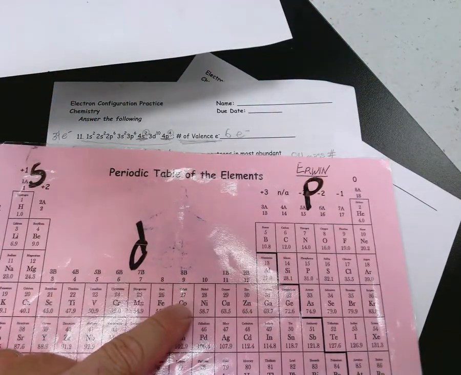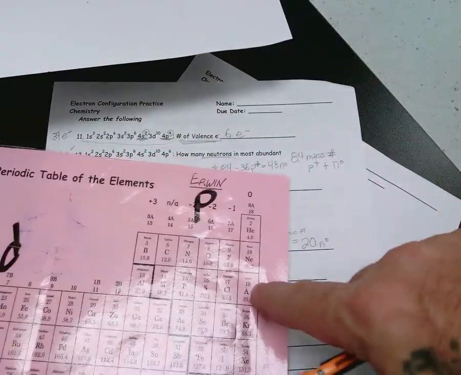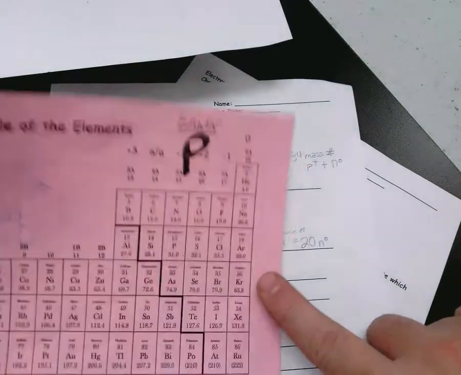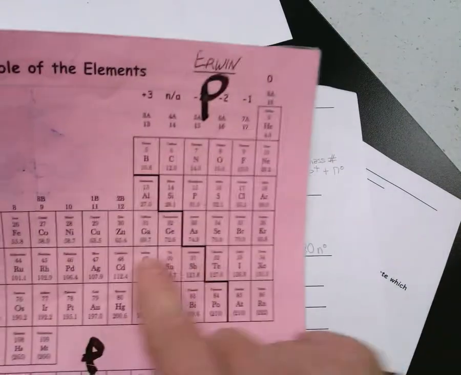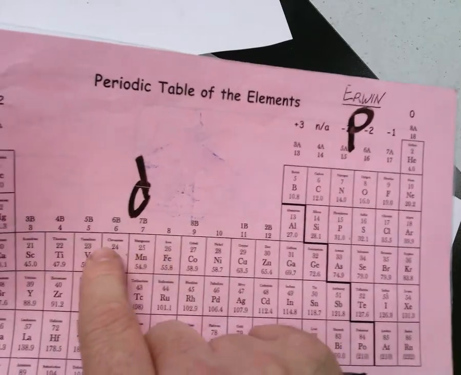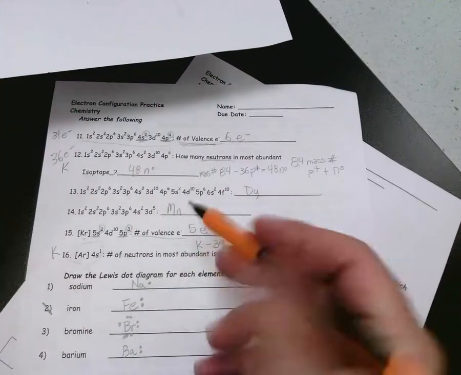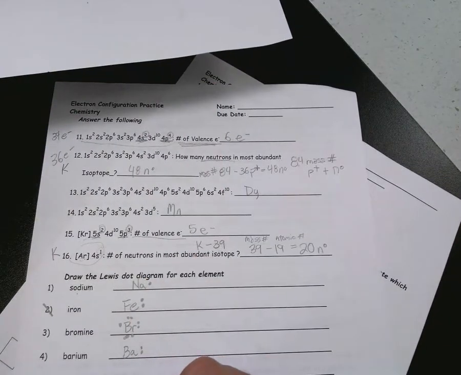So 27, and 26, 25, 24, and I go up to 18, argon. Remember, I have to go backwards. 27, 26, 25, 24, 23, 22, 21, 20, 19, 18, argon. So the first thing I'm going to do is Ar in brackets.